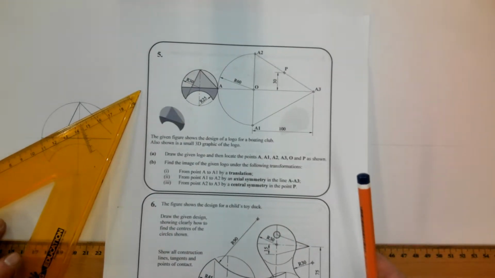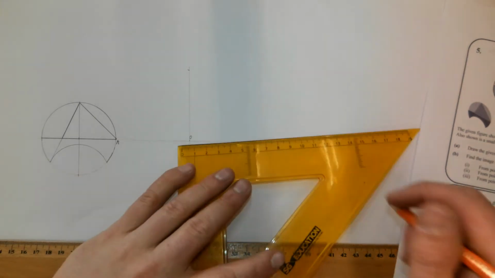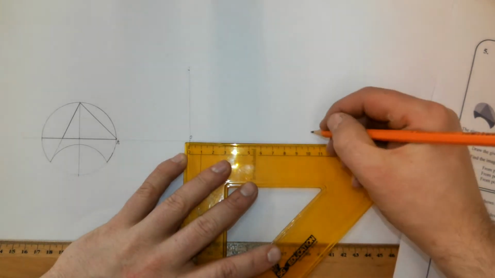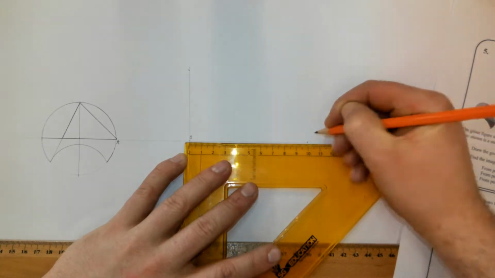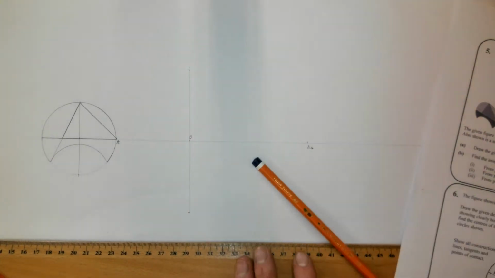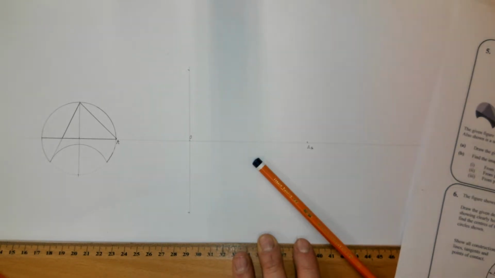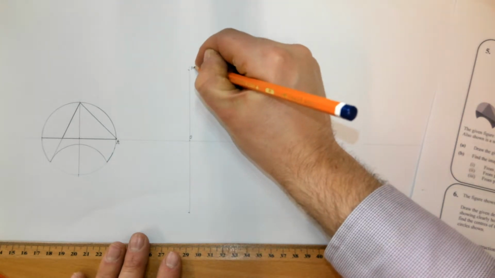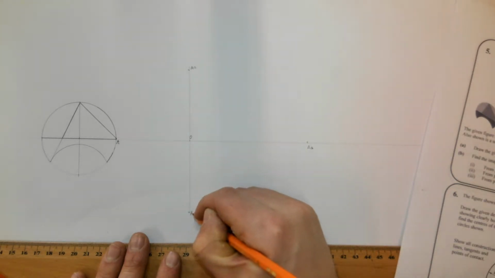And then point A3 is over 100 from O. So I'm going to measure over 100 and mark in A3. So to get point P, we have to join A2 to A1.